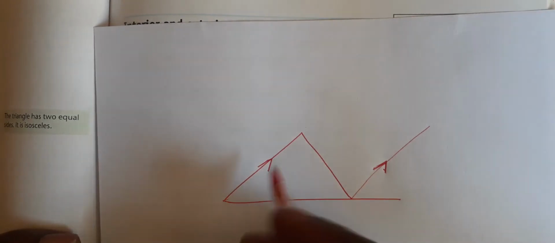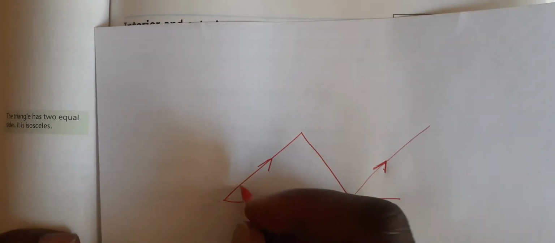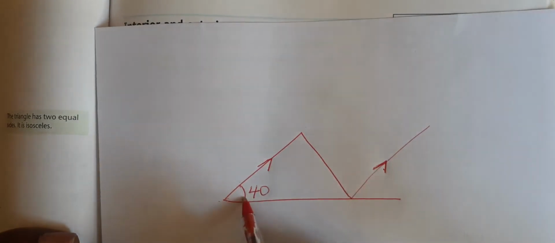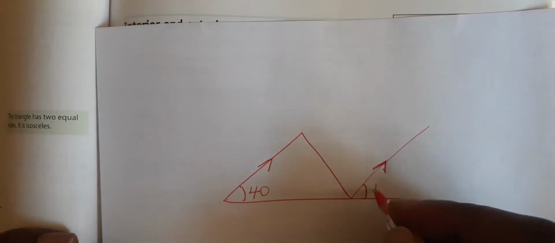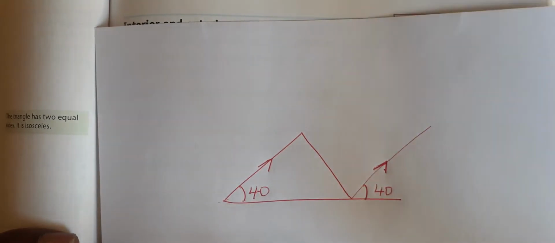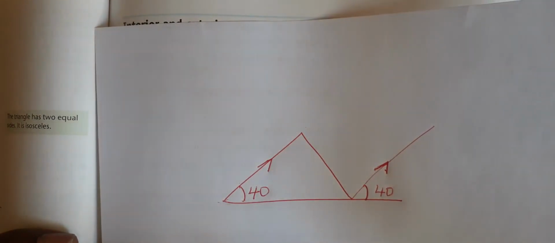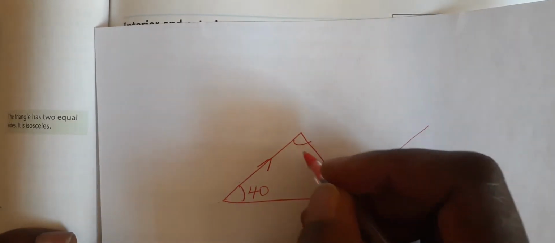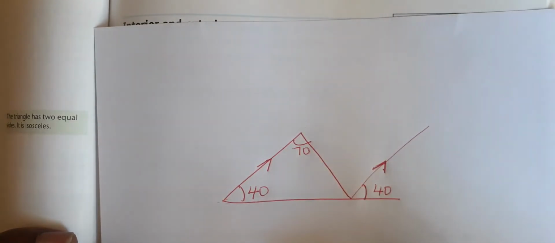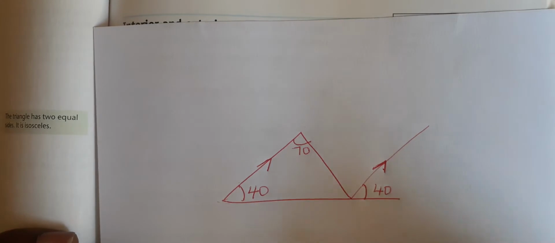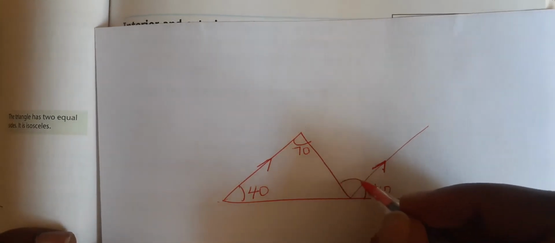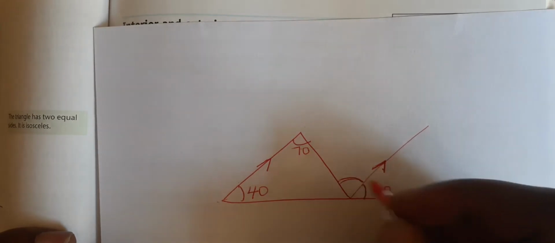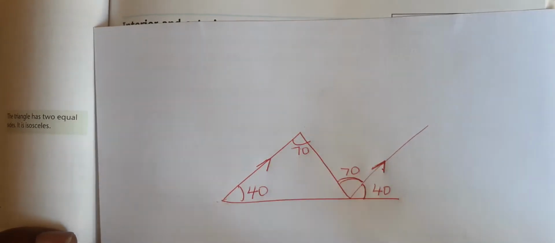Now, if these two lines are parallel, and if this angle here is 40, then we know that this angle is corresponding to this one. So meaning this one is also what? 40. Take note of that. Then if this one here is 70, then it means even this angle here is what? 70. Why? These are alternate angles. So this is going to be 70.